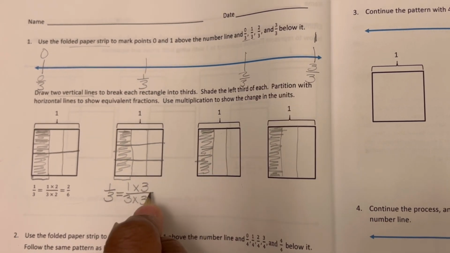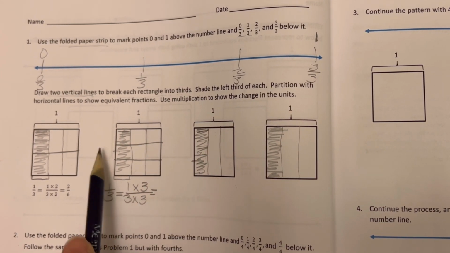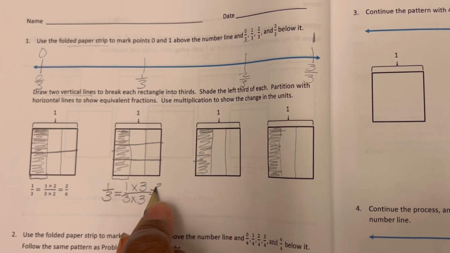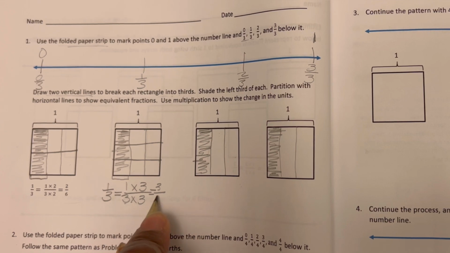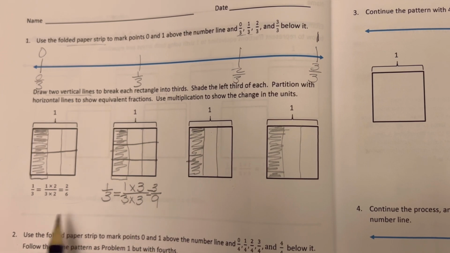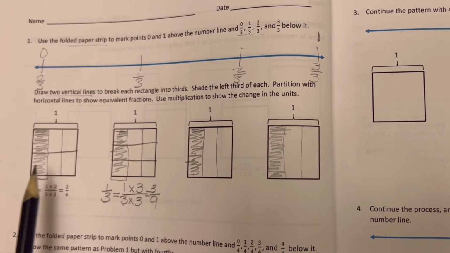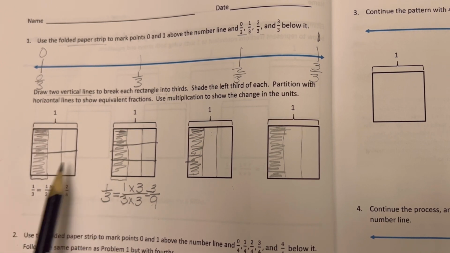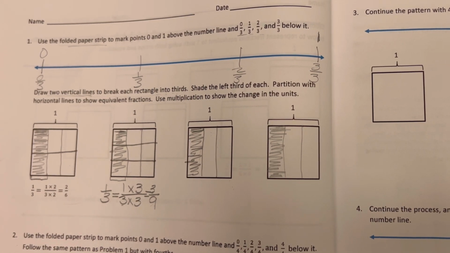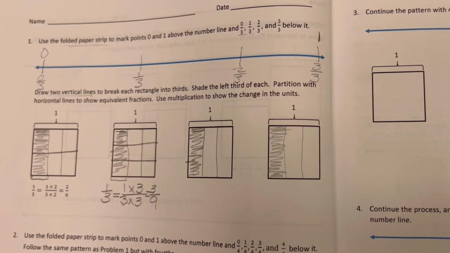Okay, you're going to put your equal. You can multiply across, or you can just go back and look at your area model. So you can do 1 times 3 is 3. 3 times 3 is 9. Okay? Now, what is this saying? This is telling us that 3/9 is equivalent to 1/3. Look back over here. Notice how the amount of the shading did not change. So that made them equivalent. Just the way we cut it changed.